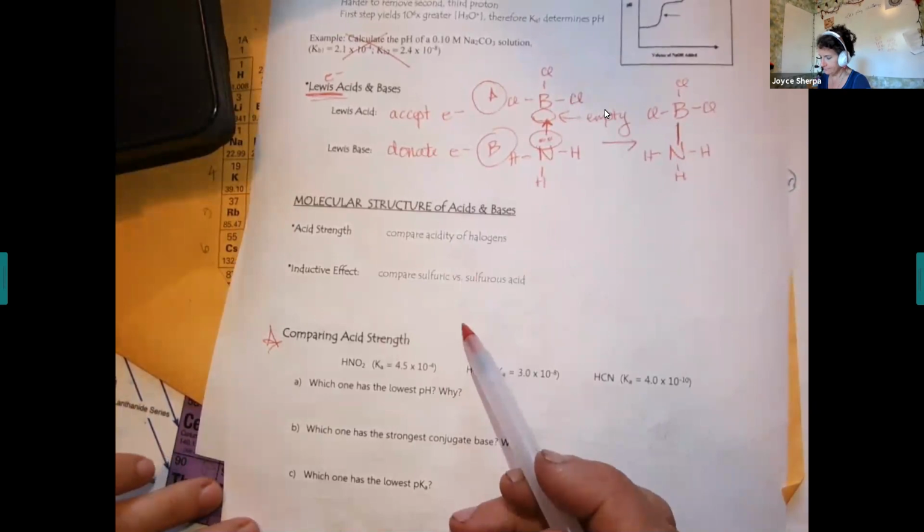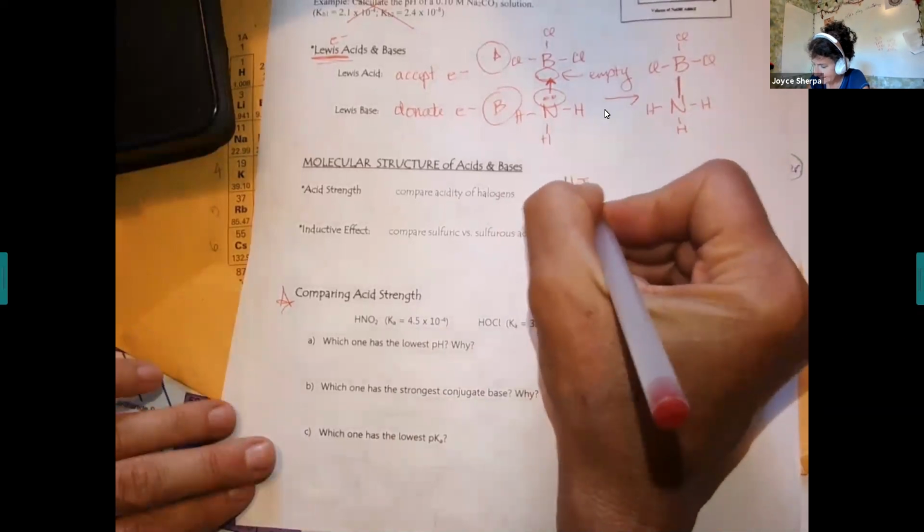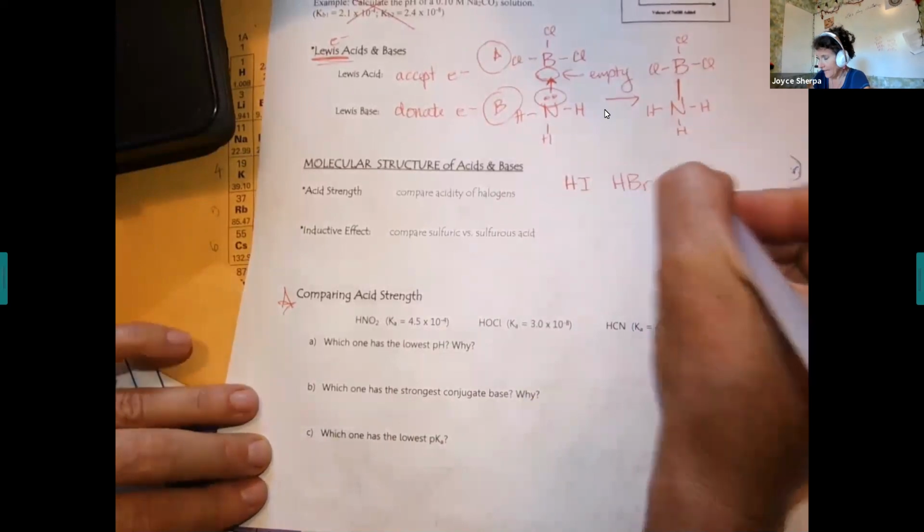All right. The other 2 pieces here are looking at the halogens. HI, HBr and HCl, and then HF. These first 3 are considered strong, and HF actually does have a Ka value. It is actually considered a weak acid.